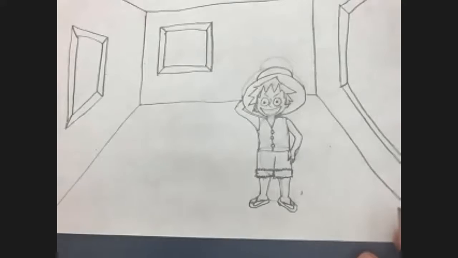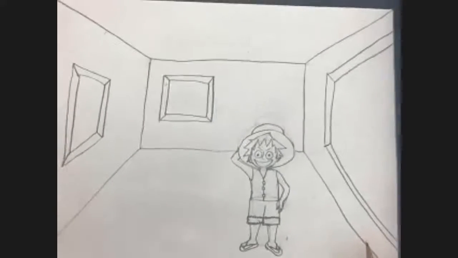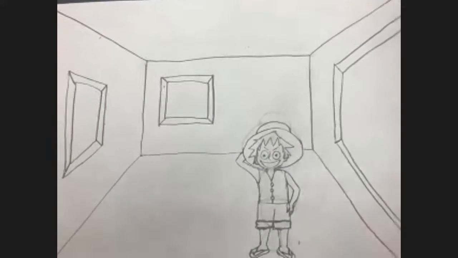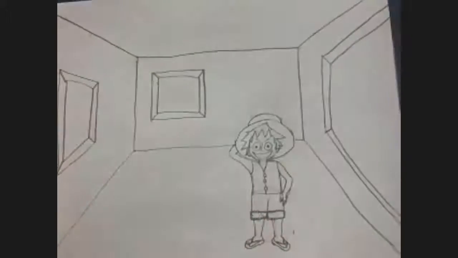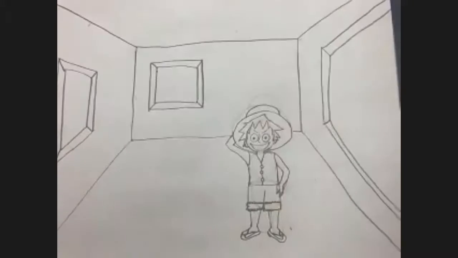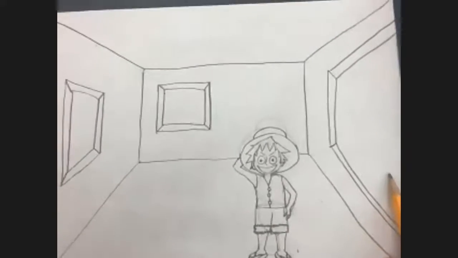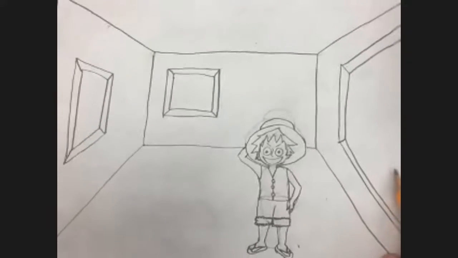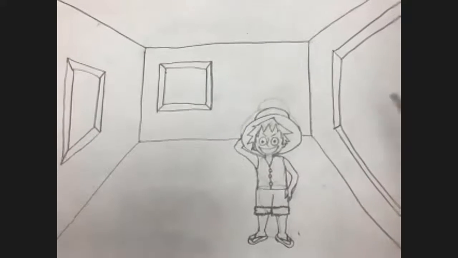So now we have Luffy inside of the museum. We have successfully created Luffy in the museum. You can color your picture any type of way you want. You can color your ground. Definitely color Luffy, right? And his black hair, right? He's a kid Luffy in the museum. What do you think he's doing in there, right? What is he looking at? What pictures is he looking at inside of the room, right?